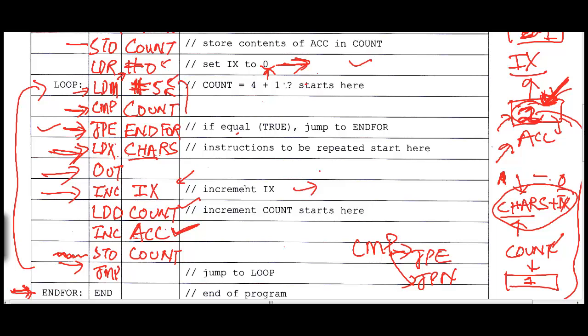But if we don't have a comparison, then we can simply call the jump instruction, and this time we are saying that you have to jump to this place, loop. Go back to this instruction, this label. Once again 5 is going to be loaded into the accumulator, LDM #5. This is the instruction that is going to be executed.